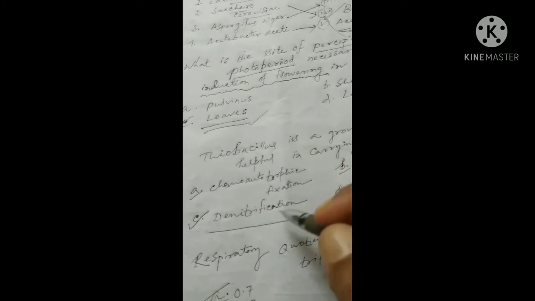Another question that came in the NEET examinations is that Thiobacillus is a group of bacteria helpful in carrying out chemotrophic fixation, nitrification, denitrification and nitrogen fixation. Whenever we read about the nitrogen cycle, we have seen how gaseous nitrogen comes in different ways to the soil, and after that it is converted into different forms, generating nitric acid or the nitrous form.